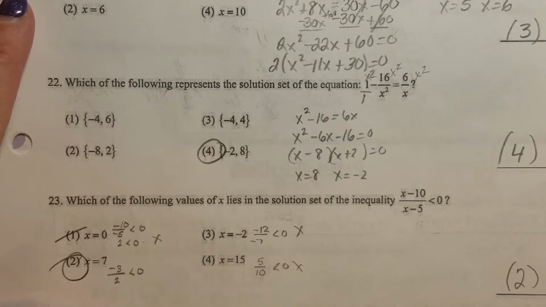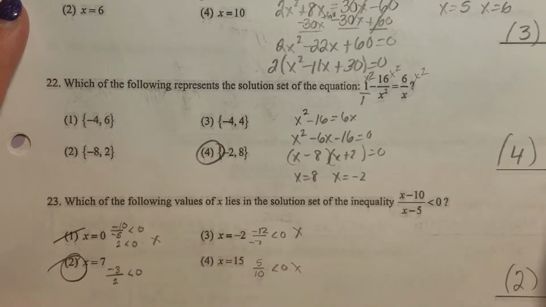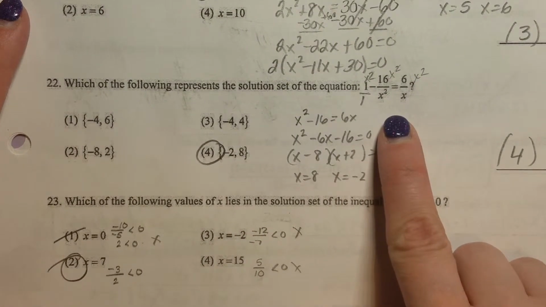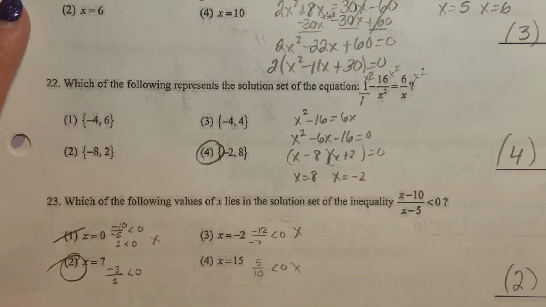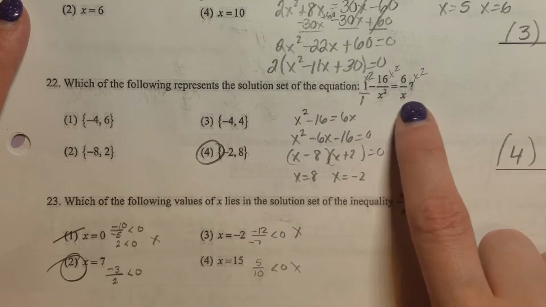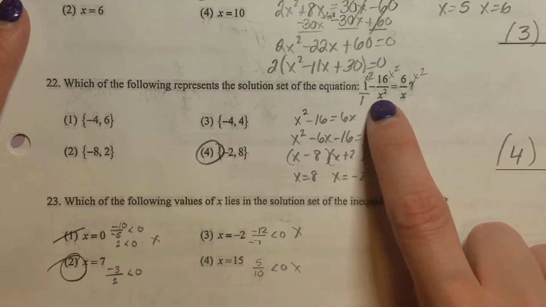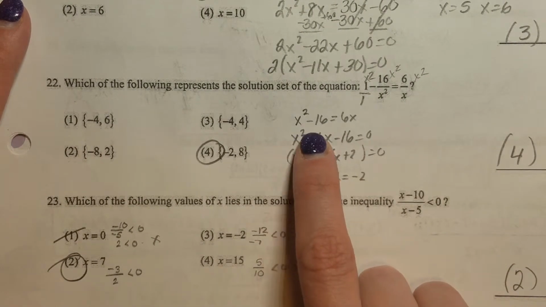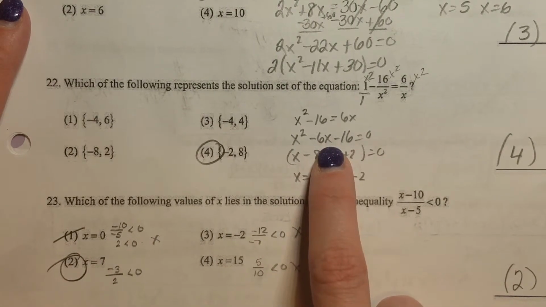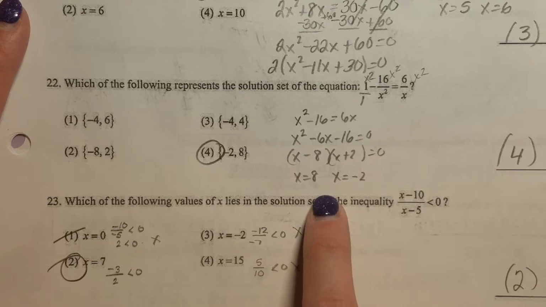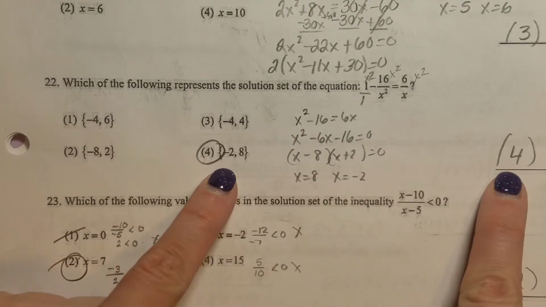Number 22, which of the following represents the solution set? So here's a fractional equation. I like to cancel the denominators, so I multiply by the least common denominator, and that's going to be x squared. Multiplying everybody by x squared cancels all the denominators and results in this. And then we move everything over, equal to 0, to factor, to solve, to identify the answers.